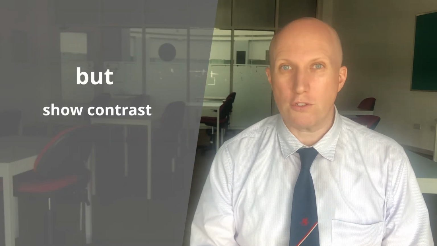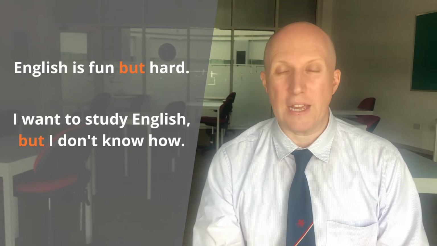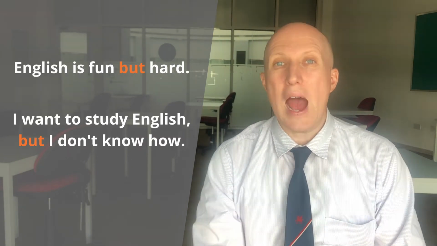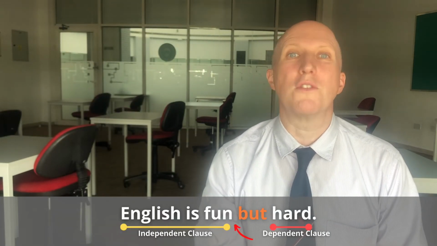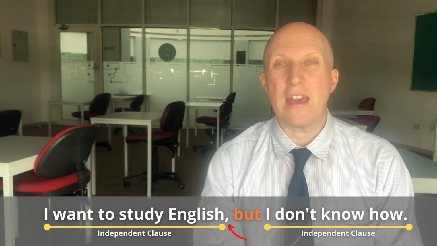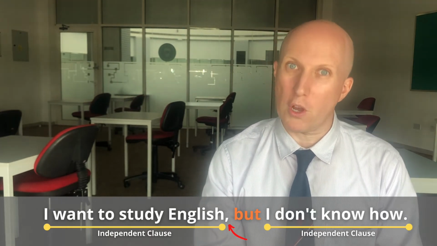The next word is but, and we use this to show contrast. For example, English is fun but hard. Or I want to study English, but I don't know how. As you can see, the same rules apply with the comma. In the first sentence, there is a dependent clause, so there is no need for a comma. However, in the second sentence, there are two independent clauses, so put a comma in there.